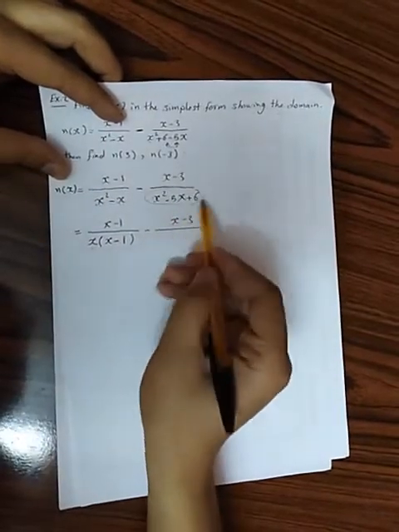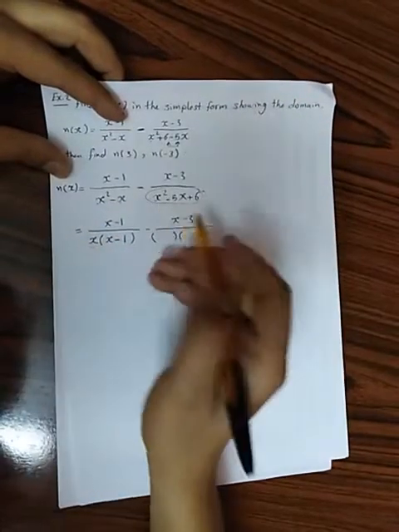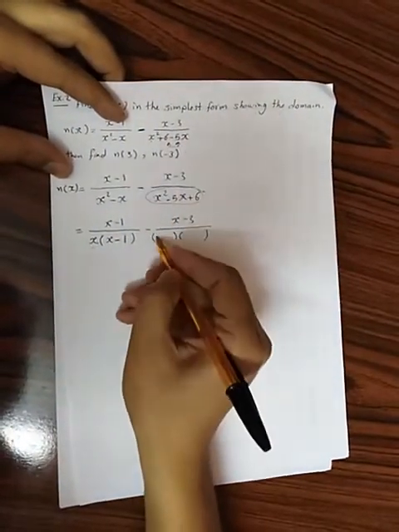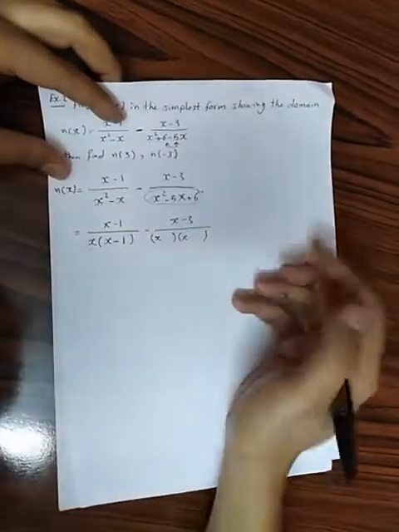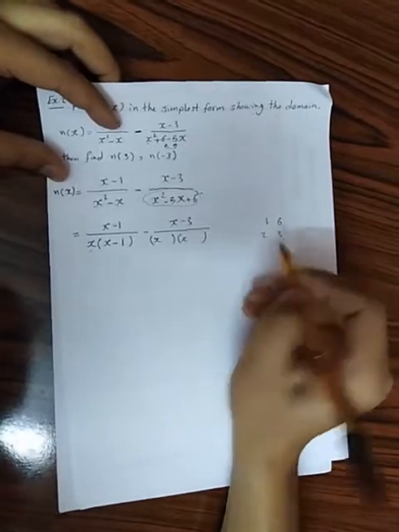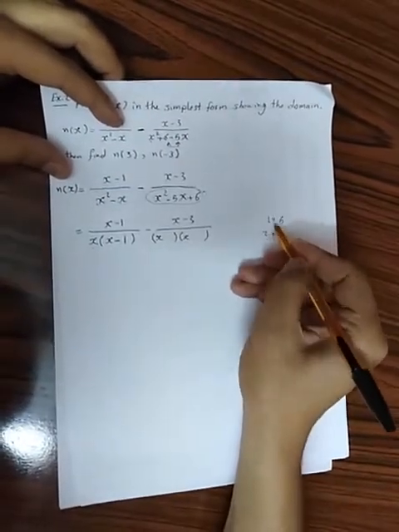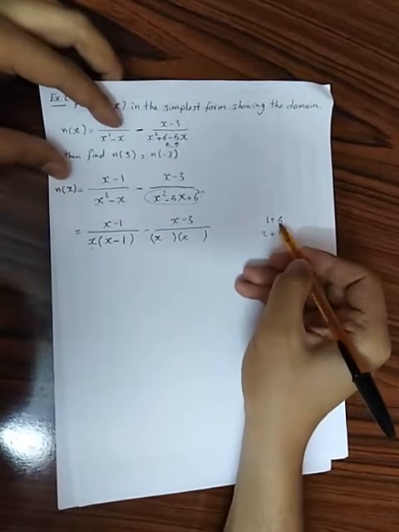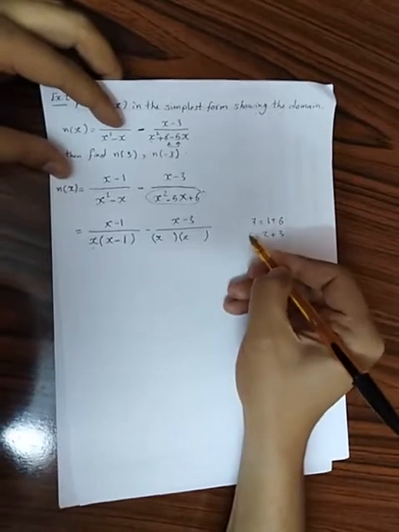And this is a trinomial. We can factorize it by taking two brackets. Factorize the first and the last. X times itself, and 6: we have here 1 times 6, or 2 times 3. This is positive, so take the sum. 1 plus 6 is 7. 2 plus 3 is 5. 5 or 7 in the middle, it's 5.